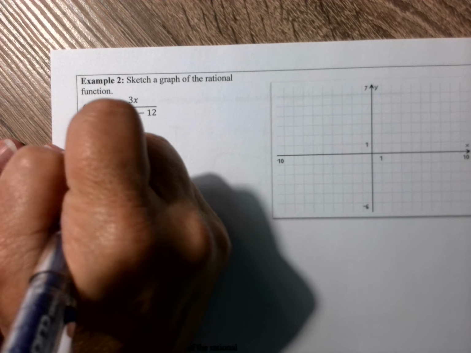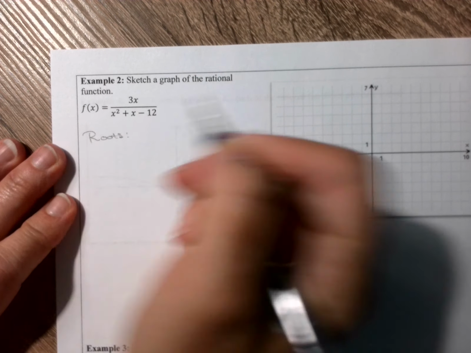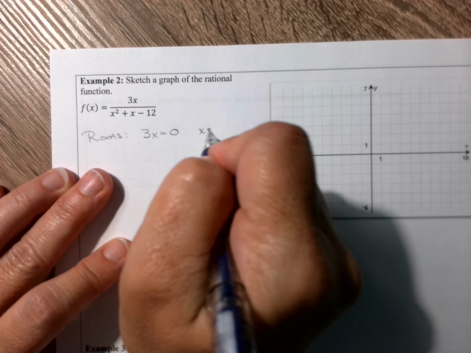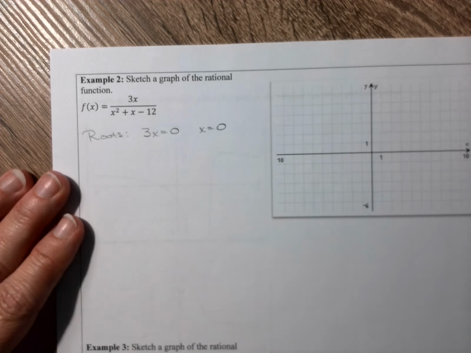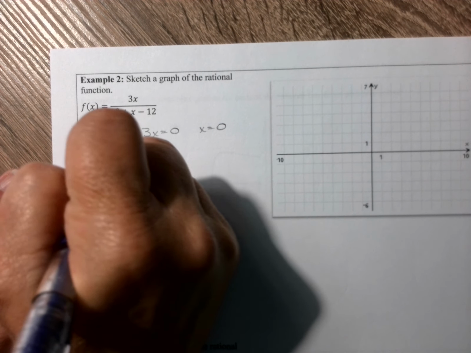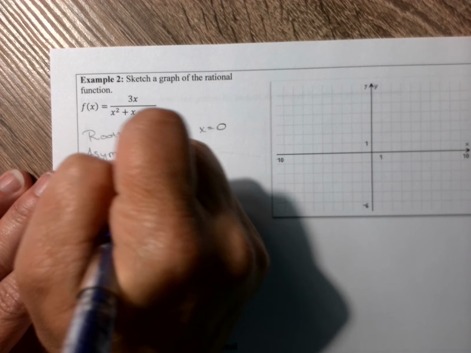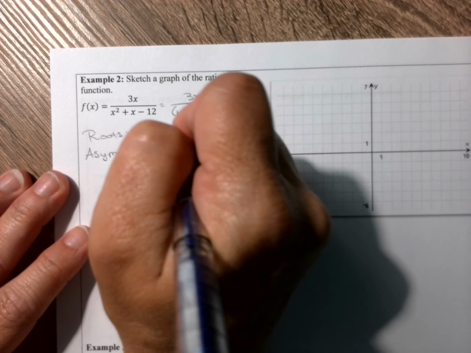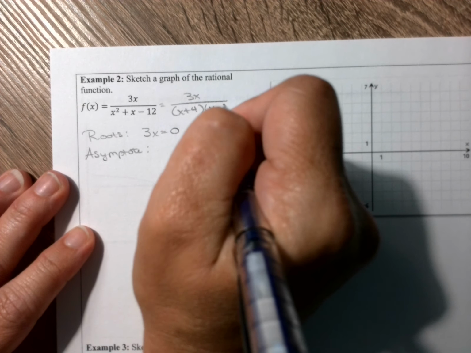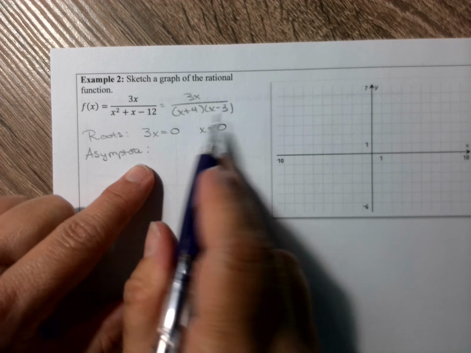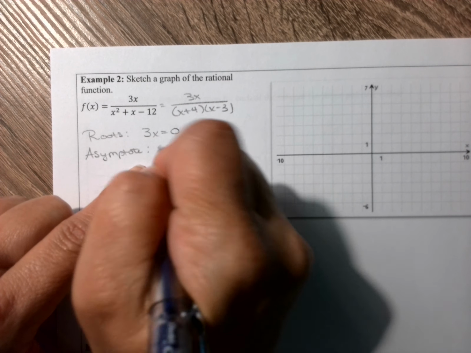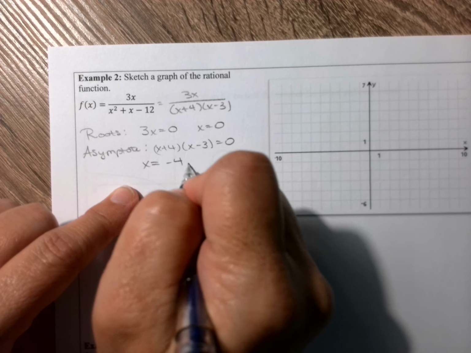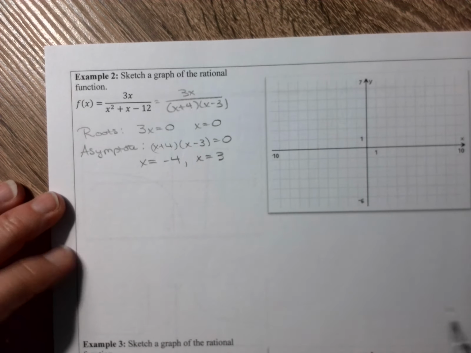So let's start with R, which stood for roots. Remember, to find the roots, I'm going to take the numerator and set it equal to 0. So my root or my x-intercept is at x equals 0. Next is the A for asymptote, and this is for the vertical asymptotes. I'm going to go ahead and factor my denominator. If I set my denominator equal to 0, we can see that we have vertical asymptotes at -4 and at 3.